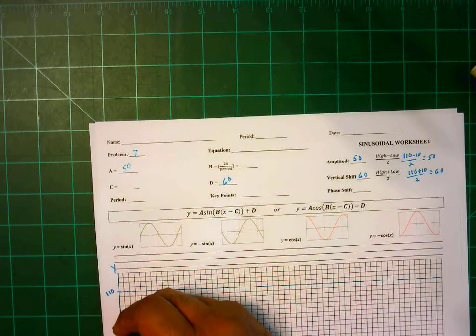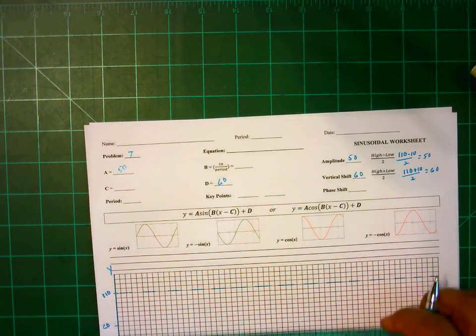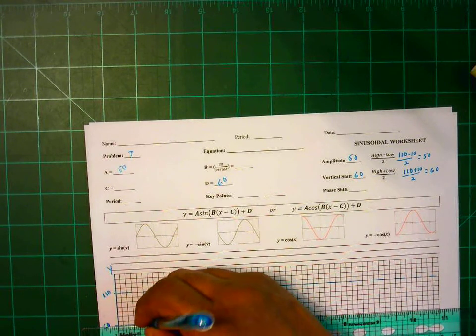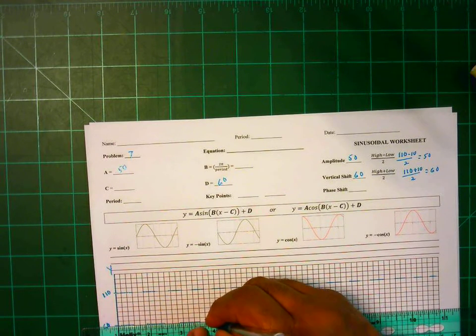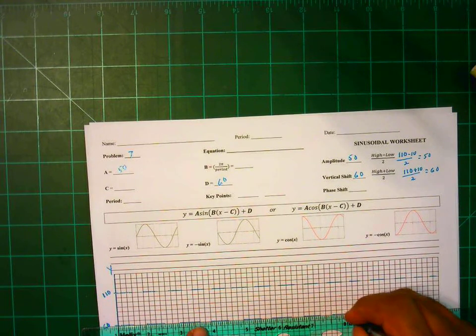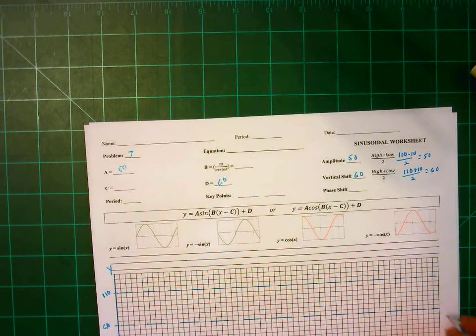That's going to be our D. So let's call this 60. That's D. Now this will be our x prime too. This is our new x-axis. So we're going to measure things from this. X prime.